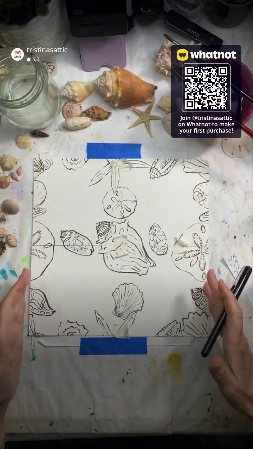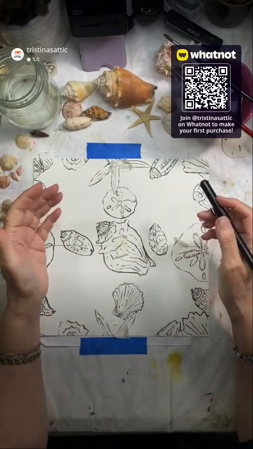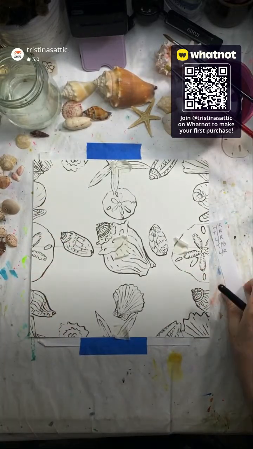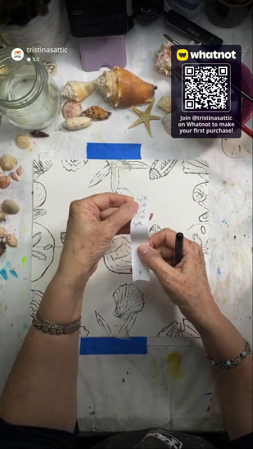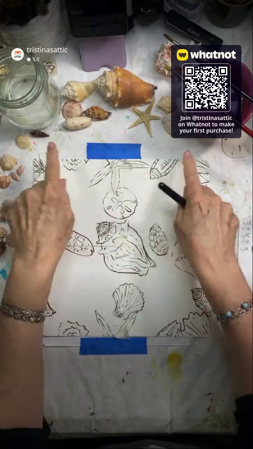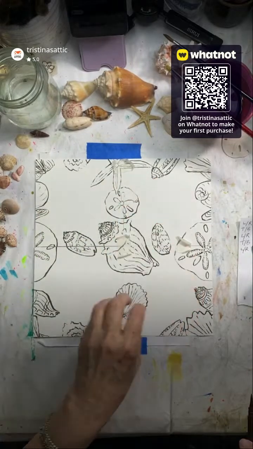So now we've got matchy all the way around. So now we can just fill the center with whatever we want at this point. We're done with the top, bottom, left, right, because we've got all the edges that match up. Now we can just go ahead and put shell designs in the middle of each section here.